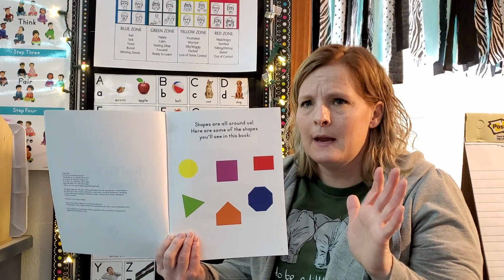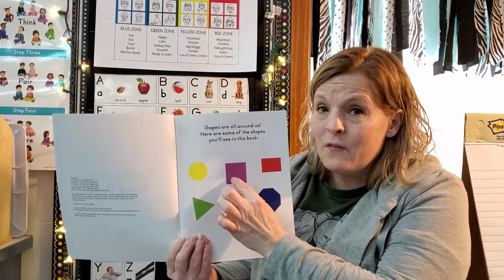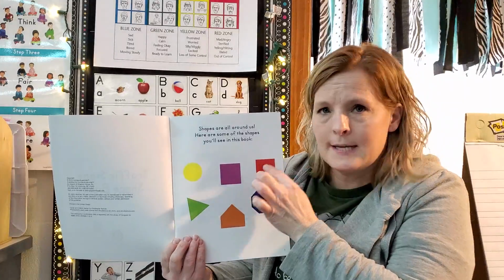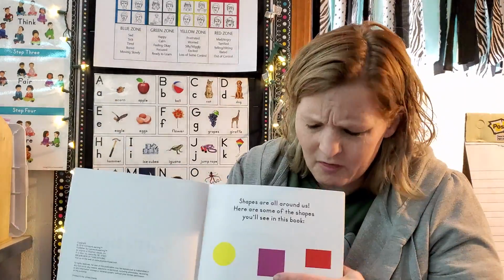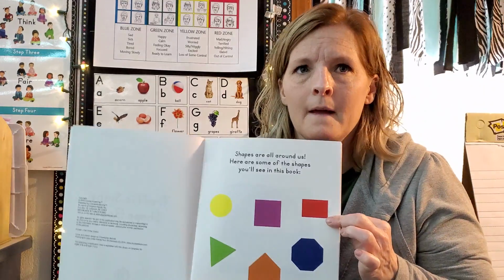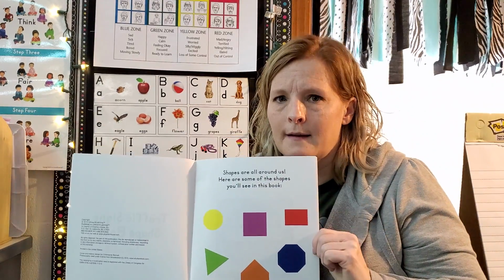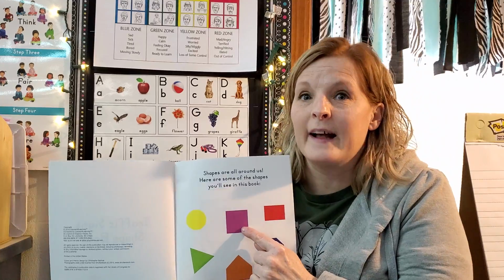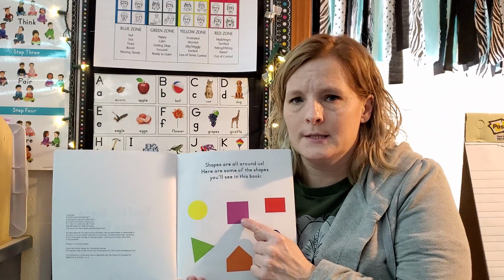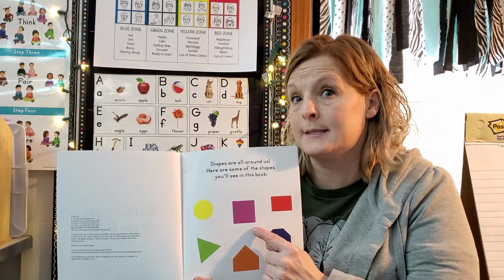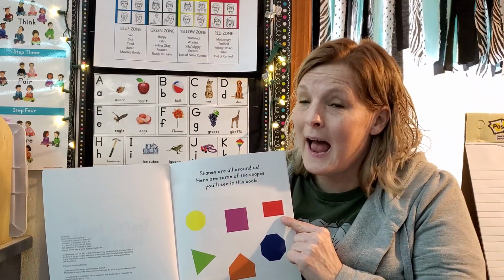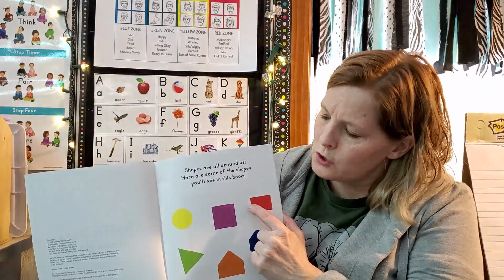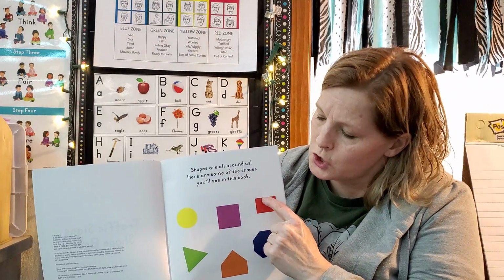Did you just hear me? A square has 4 sides and a rectangle has 4 sides. They both have 4 sides, but look, they don't look the same. The difference is a square has 4 equal sides. Equal means the same. A rectangle has 4 sides, but 2 are short and 2 are long.